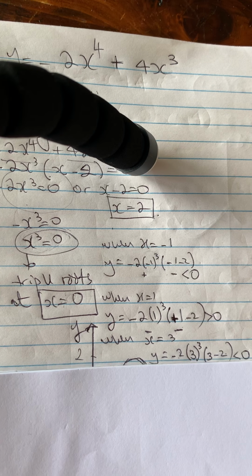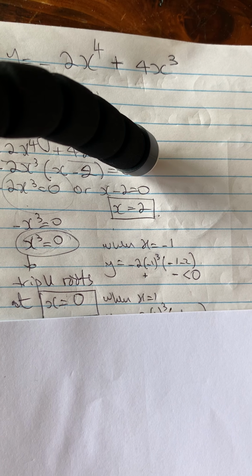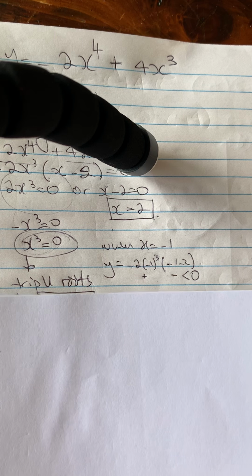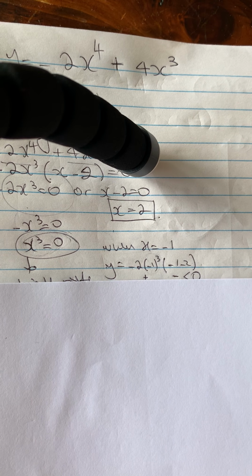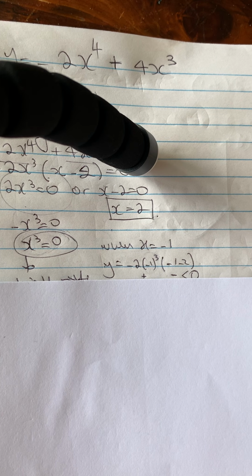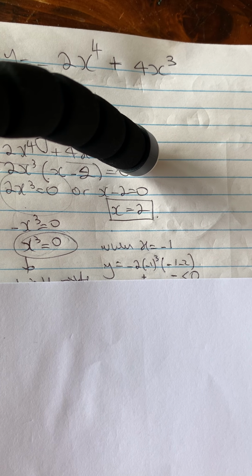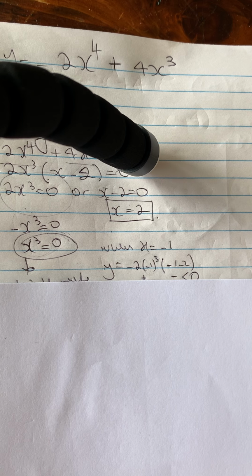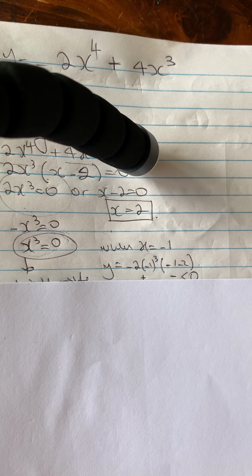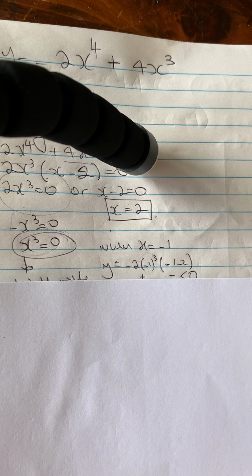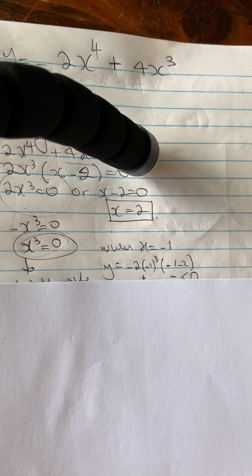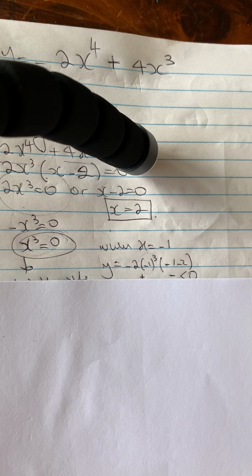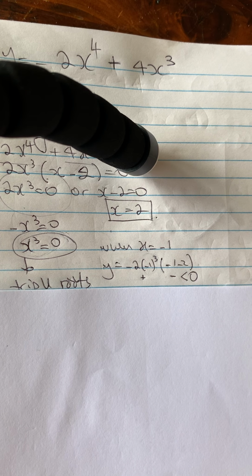Okay, let's see. So for values less than 0, we can test just x equals negative 1, which is what I did here. So that's minus 2, brackets minus 1 cubed, brackets minus 1 minus 2. Minus 2 times negative 1 cubed, that's going to be a negative answer, right? Because it's minus 1 times minus 1 times minus 1, so that's negative. Negative 2 times negative gives me a positive.